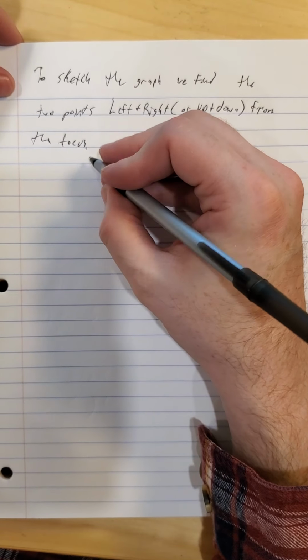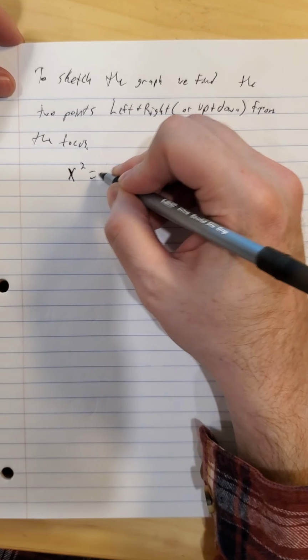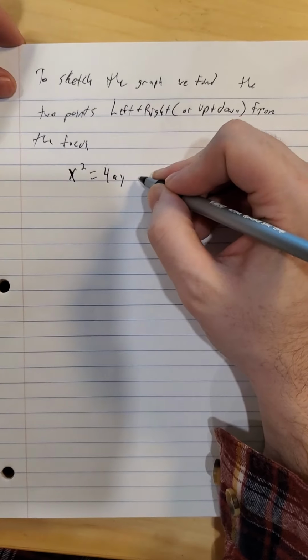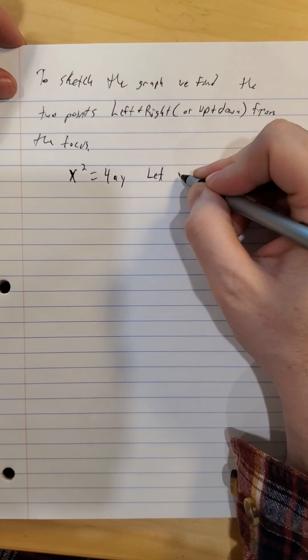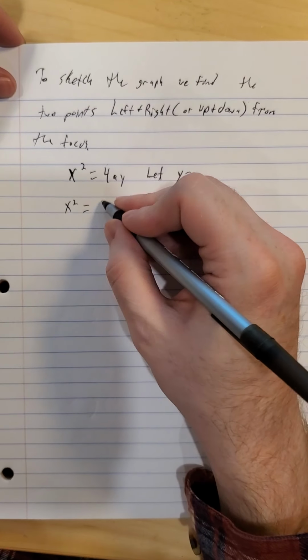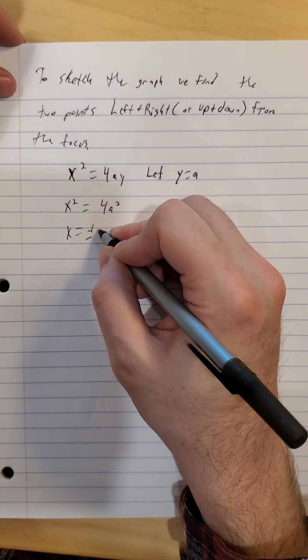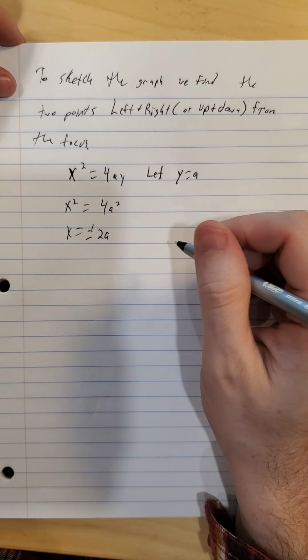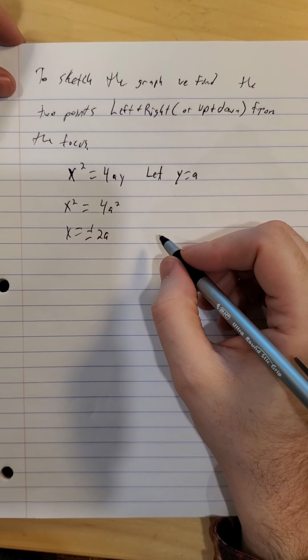So if we keep our equation from before, our x squared is worth 4ay, we can let y equal a. Then we can say x squared is worth 4a squared, so x is plus or minus 2a. So then that is one more pair of points that we would have.